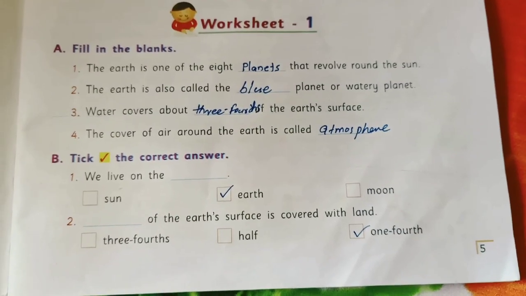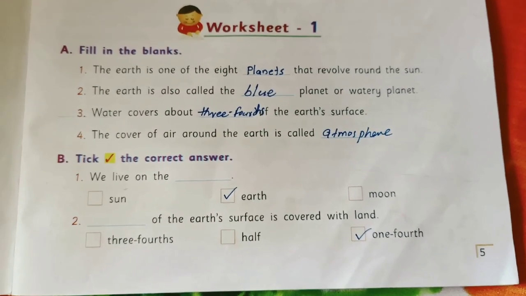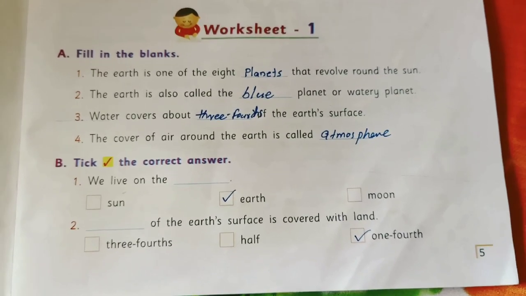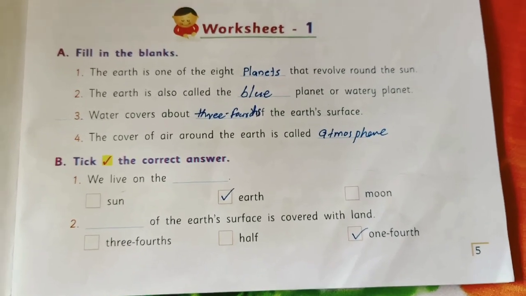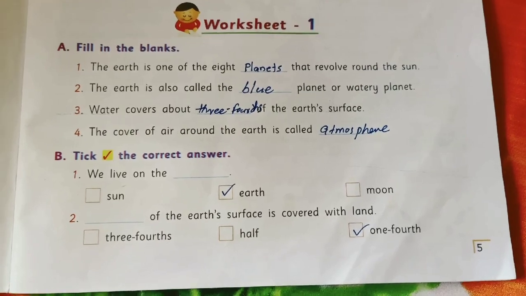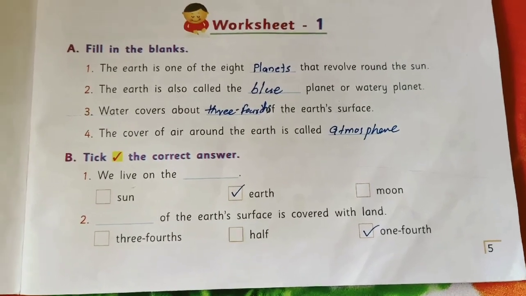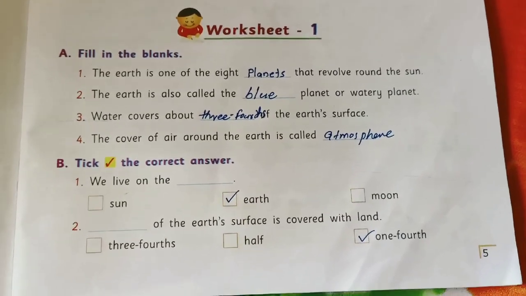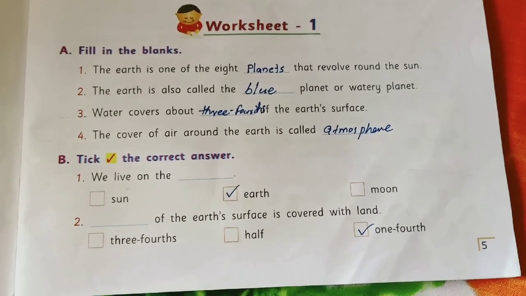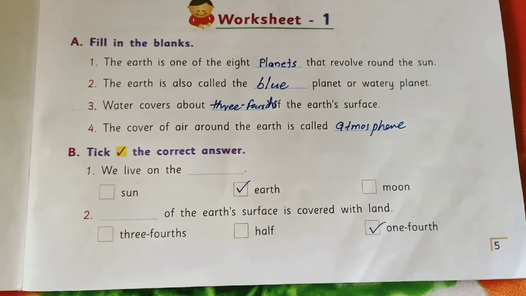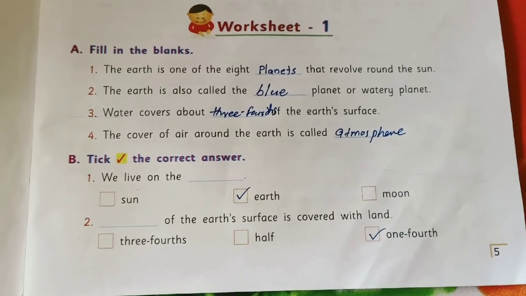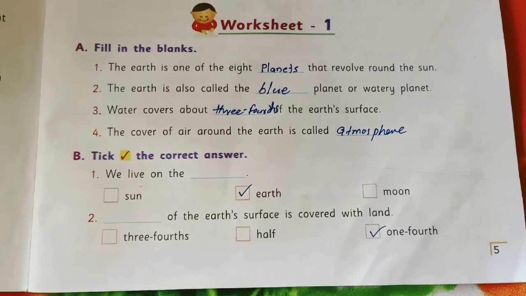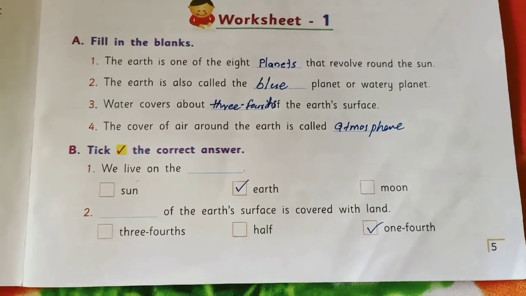And the next section B, tick the correct answer. We live on the dash. 3 options are given here. First one is sun, second is earth, and third one is moon. And the right option is earth. And the second question, dash of the earth's surface is covered with land. Then 3 options are 3/4, half and 1/4. And the right answer is 1/4.